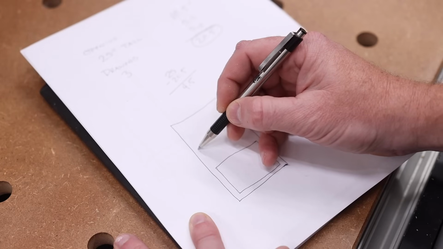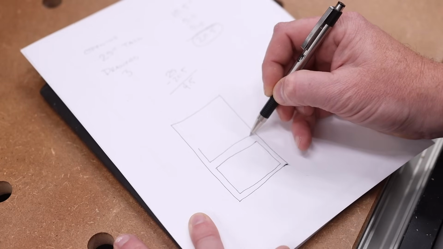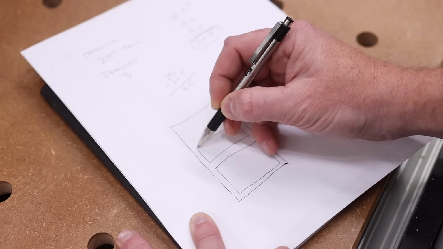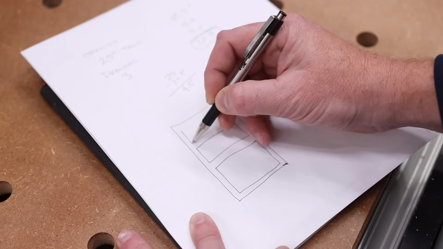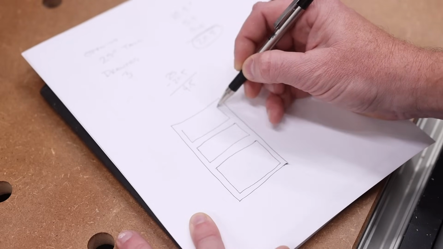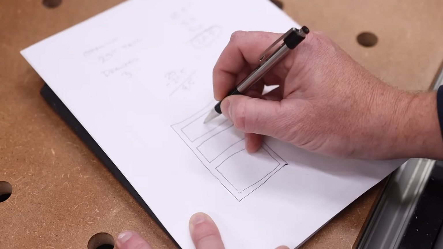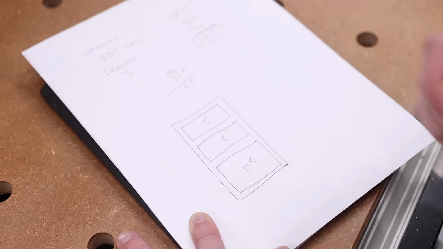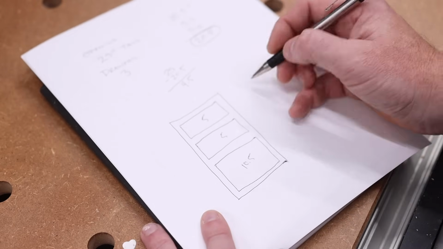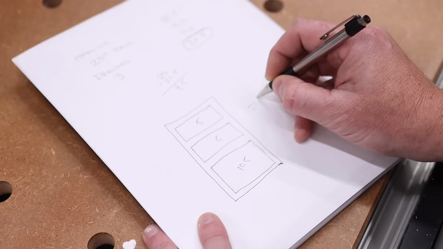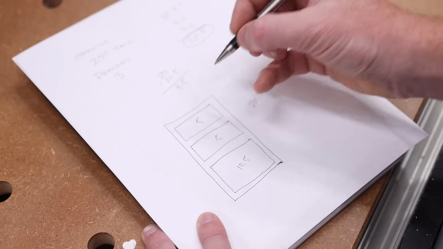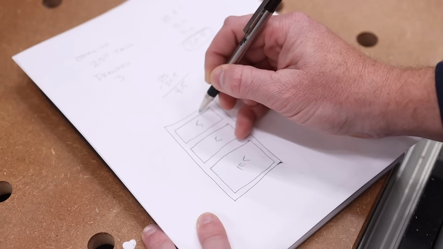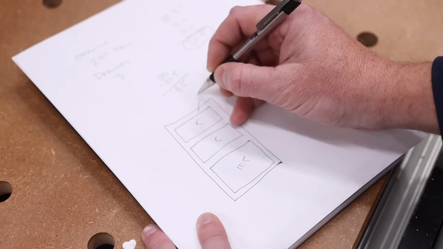I've got my next drawer box here, and I've got my top drawer box. And then here I'll write 5, 5, 10.5. That gives me a total of 20.5. And now I know I need to account for an inch space right here, 1 inch.